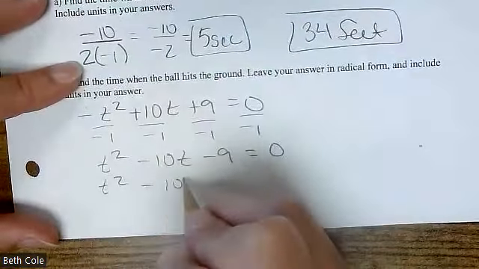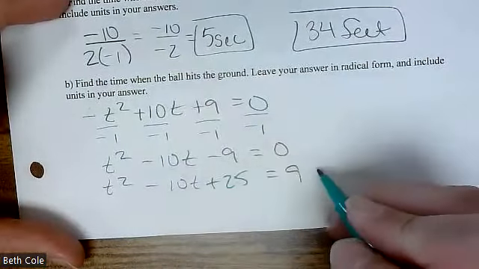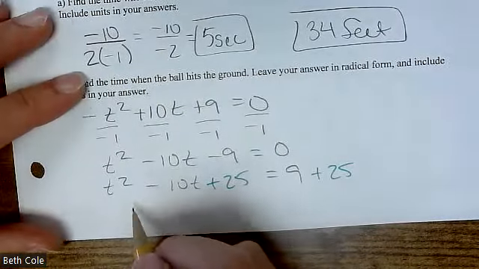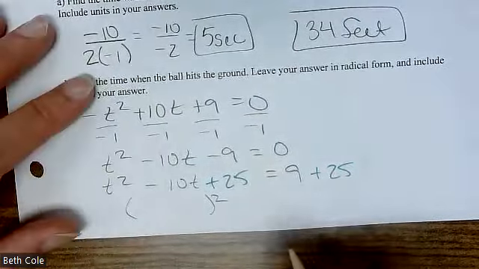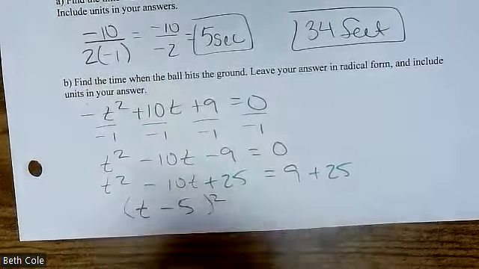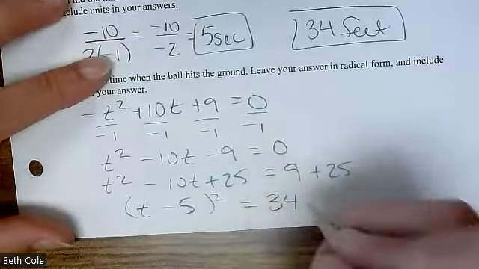So t squared minus 10t, leave a gap, equals 9. Actually, it gets to the point sometimes where people like this better than factoring, to be honest. Because you just learn the steps, you can start to churn it out. What are we going to add to both sides? 25. Plus 25, plus 25. Blank squared. What goes in the blank? T minus 5 seconds. All right, equals 34. Almost there.